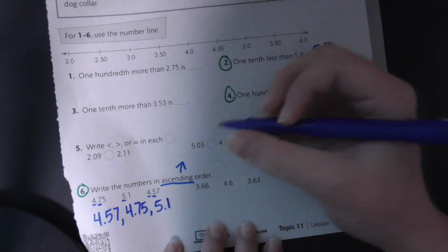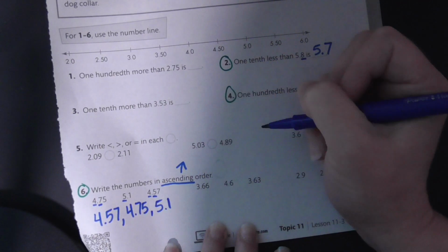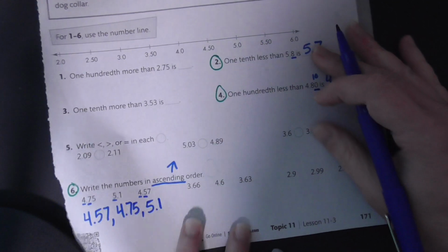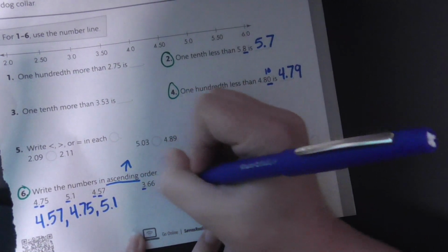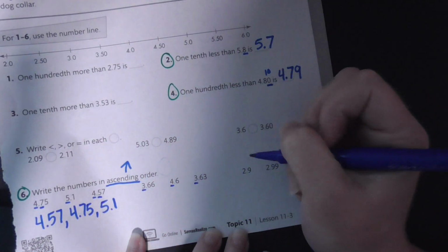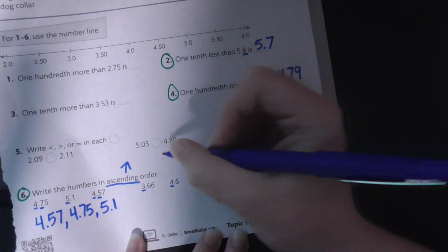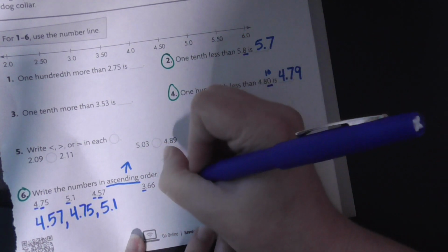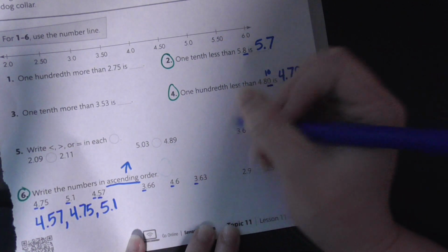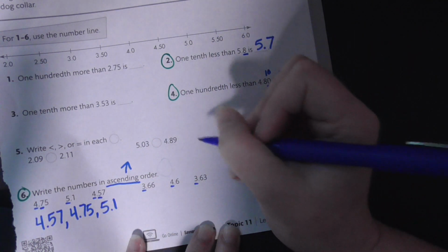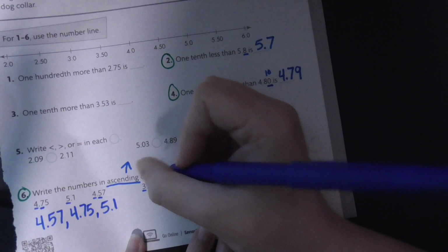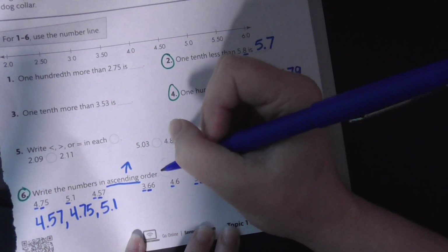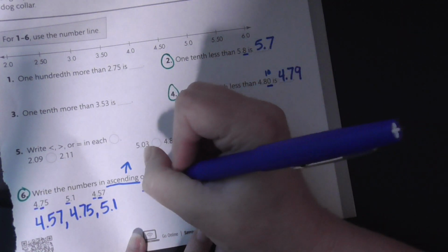For this set right here, I have 3.66, 4.6, and 3.63. First thing I look at is my whole numbers, or the number to the left of the decimal. I have 2 3s and a 4, so I know my 4 is going to be the last number. That's the greatest number. Next, I look to the number to the right in the tenths place.